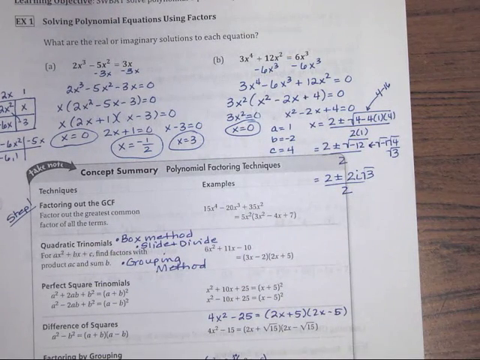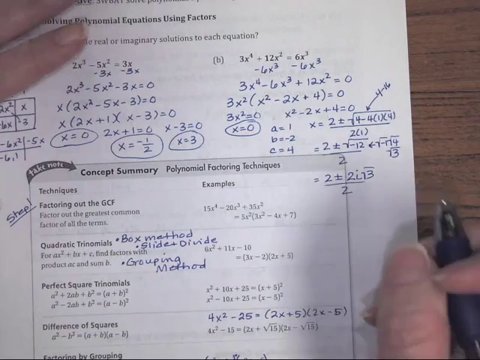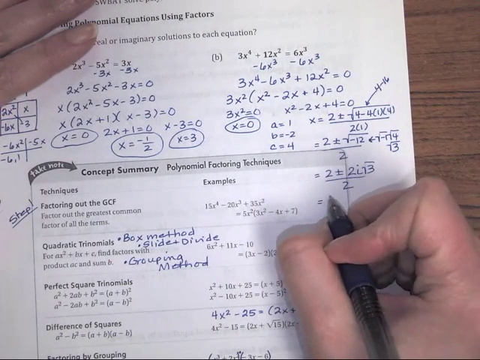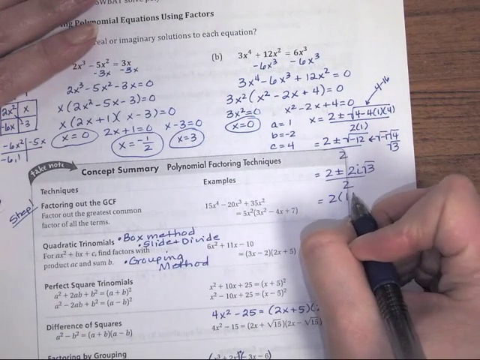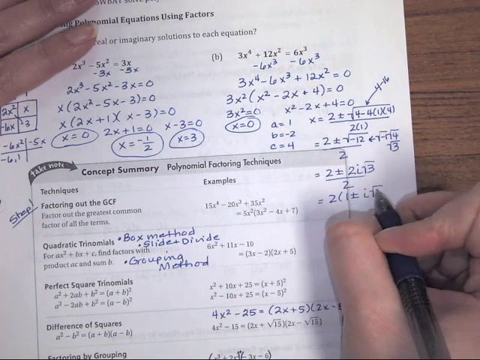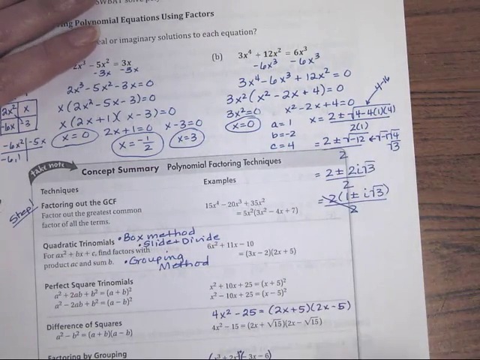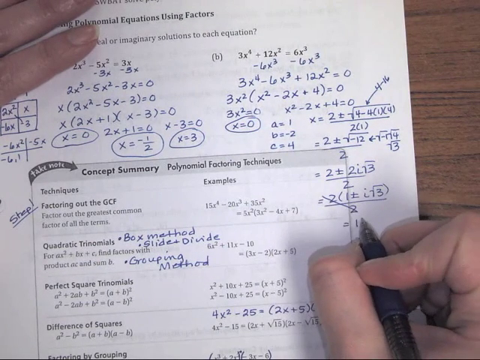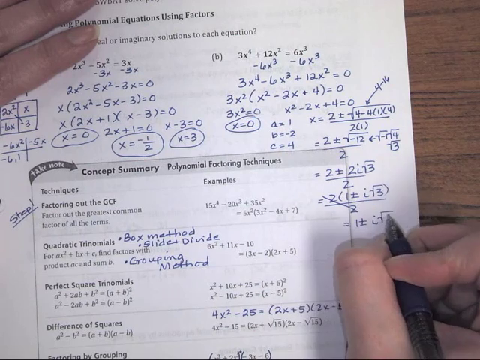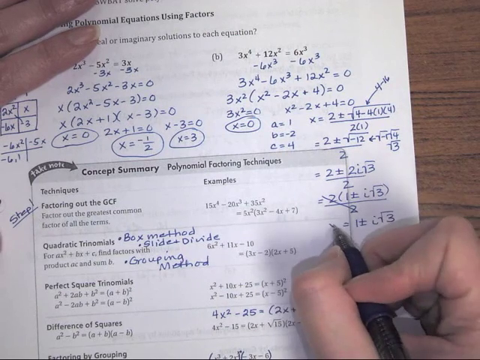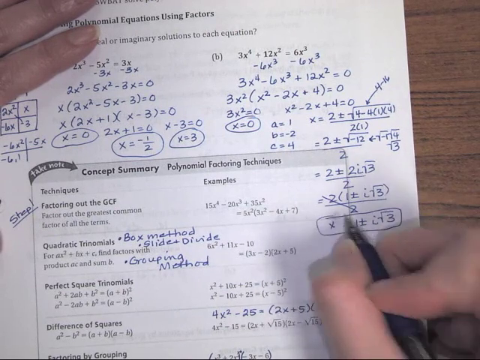And I see that we're going to be able to factor out some 2's. Factor out a 2 from your numerator and you get 1 plus or minus i square root of 3 over 2. Those 2's cancel. And our answer is 1 plus or minus i square root of 3. So, these are two of our answers.